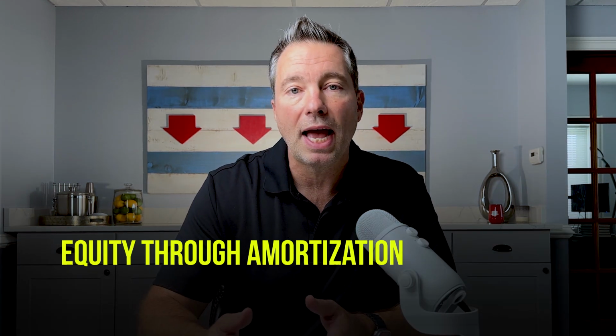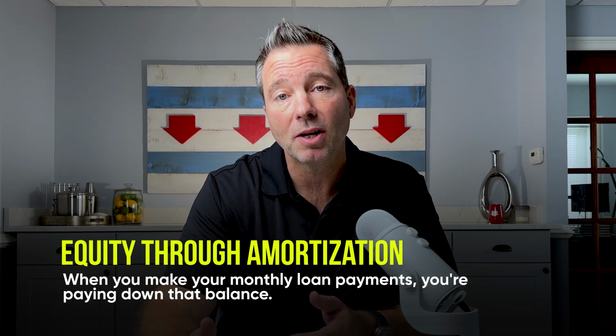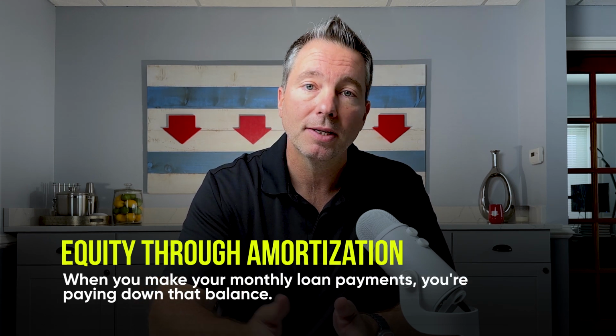Keep in mind, home equity is the difference between what you owe on your mortgage and the estimated value of that property. So this is what we call equity through amortization. And equity through amortization is when you make the monthly payments on your loan, you're paying down that balance. The less you owe on that loan, the more equity you have. At the same time, you have the appreciation on that property that's increasing. Remember, if we're using that 4% per year, depending on the markets, well, now your property is going up in value while your loan goes down. So you're building equity by paying down the loan while also watching that market improve around you.